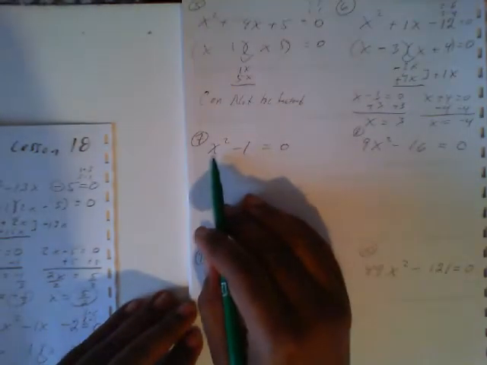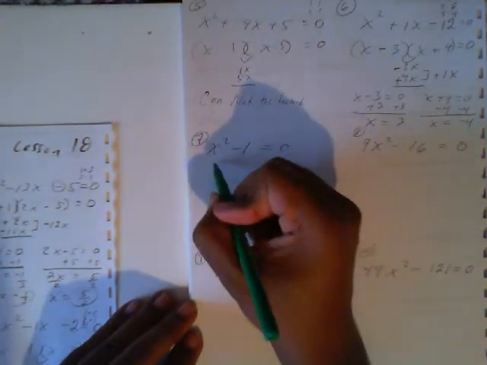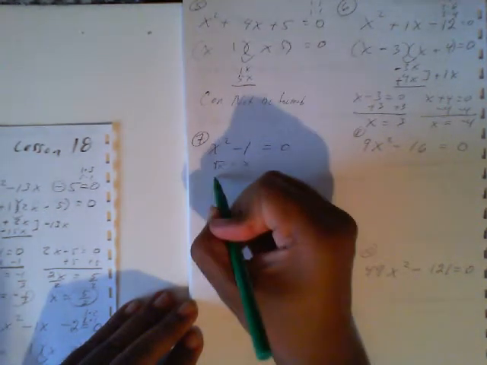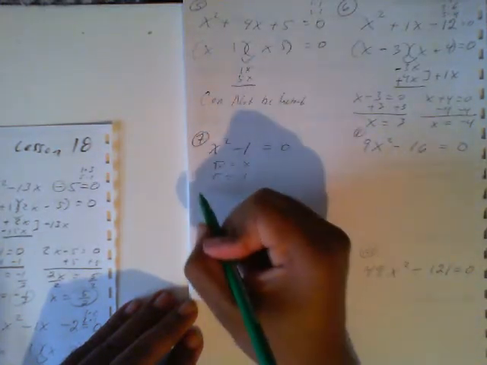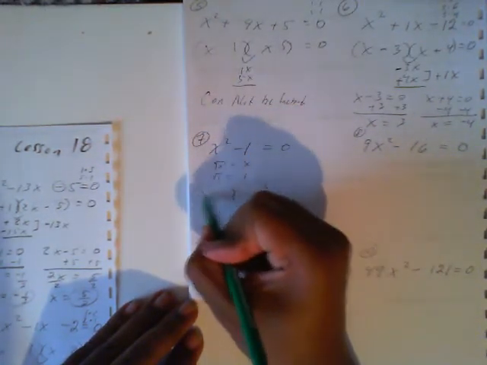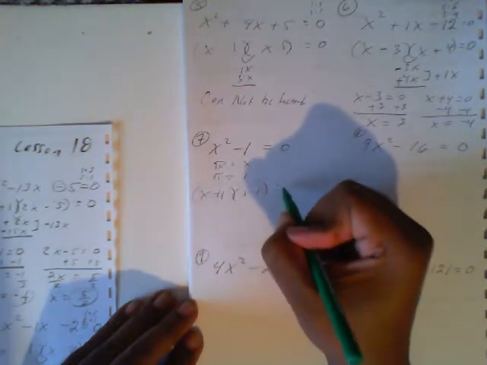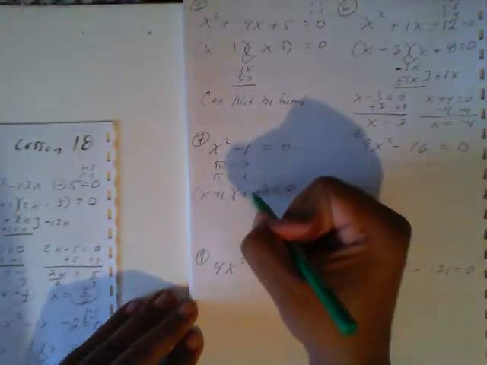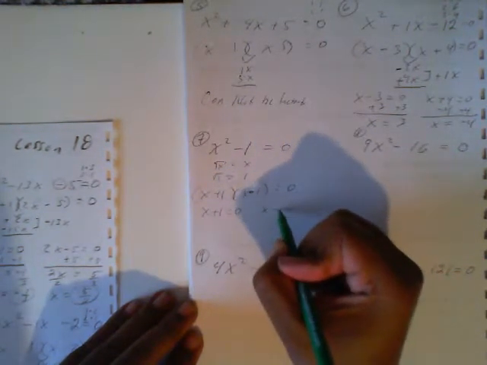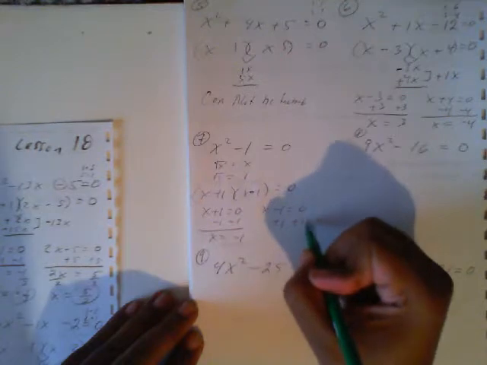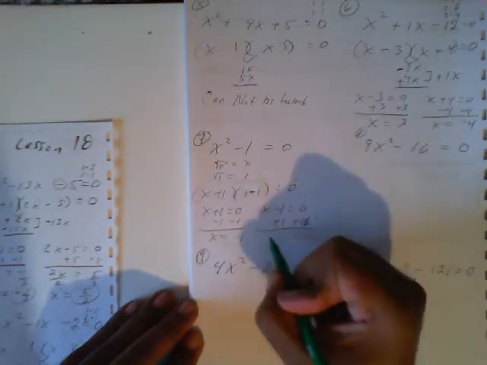Okay, here I have a difference of two squares. I'm going to take the square root of x squared and get x, and the square root of 1 and get 1. This will now give me conjugates of x plus 1 and x minus 1, and all equal 0. Now let's take each individual factor, x plus 1, set it equal to 0, and x minus 1, set that equal to 0. I subtract 1 from both sides here, and I get x equals negative 1. Here I will add 1 to both sides. X will equal 1, and those are my two solutions, negative 1 and 1.